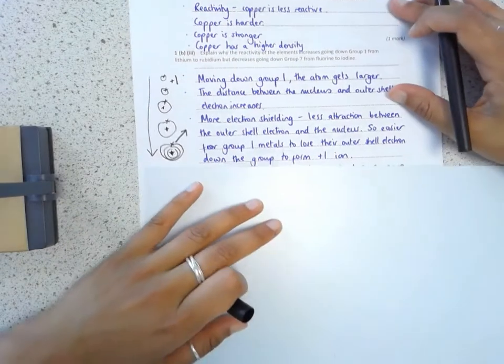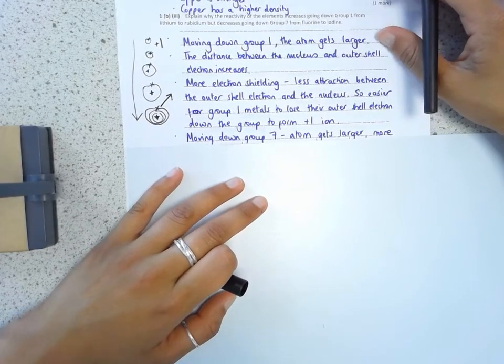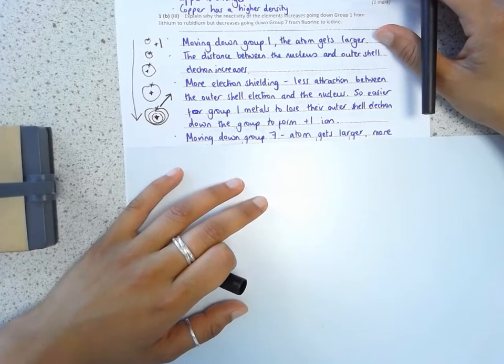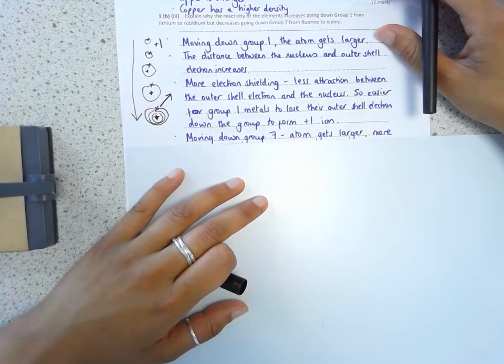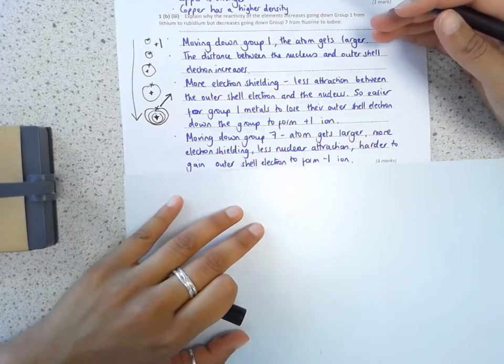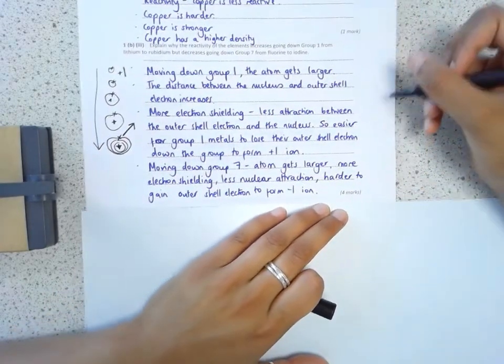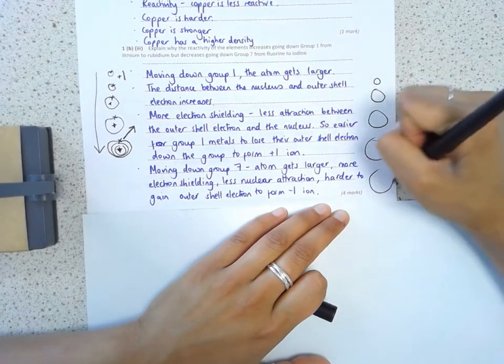However, with group 7 elements, moving down group 7, the atom gets larger, just like in group 1 metals, but this time you're not trying to lose an outer shell electron, you're trying to gain an outer shell electron. So, more electron shielding means less nuclear attraction, which makes it harder to gain an outer shell electron to form a -1 ion.